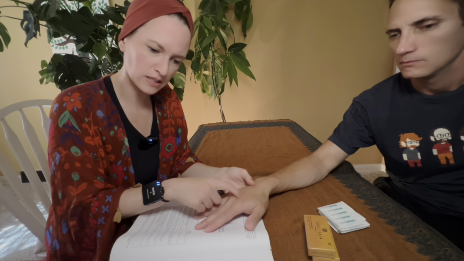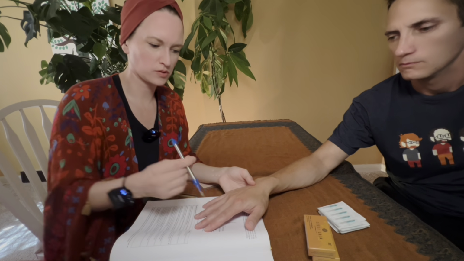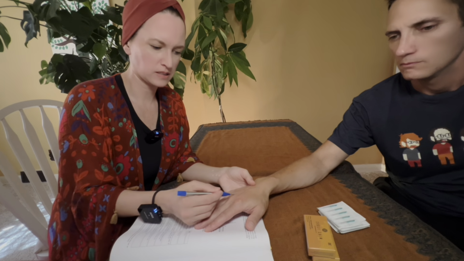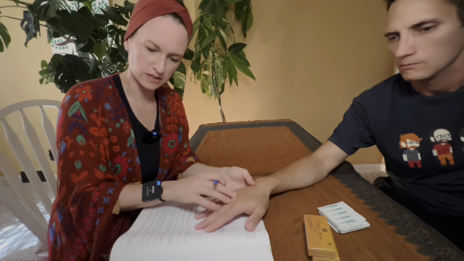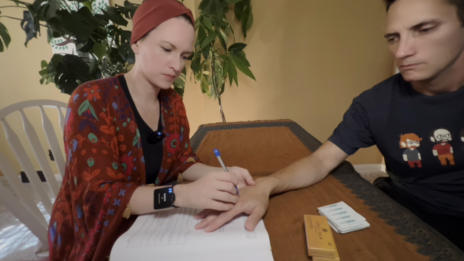So this one is just half a cun proximal to the joints here in between the second and third fingers. And so right around there, is that tender?